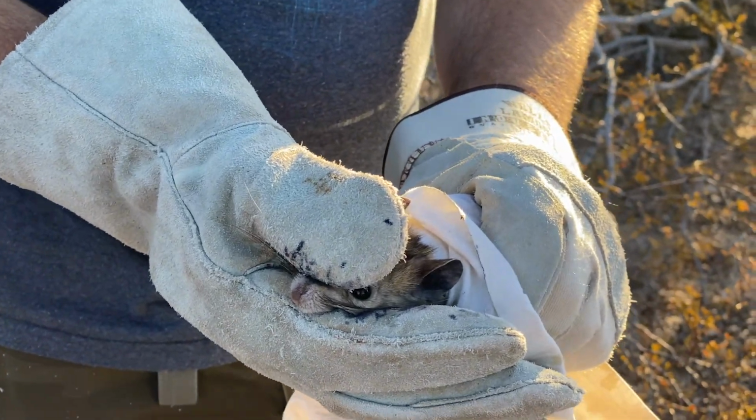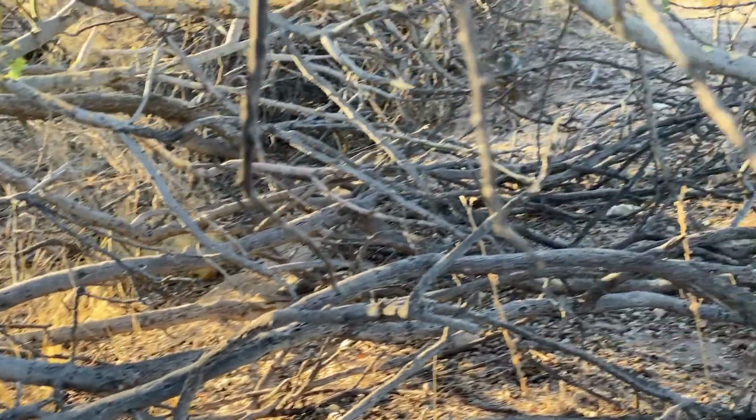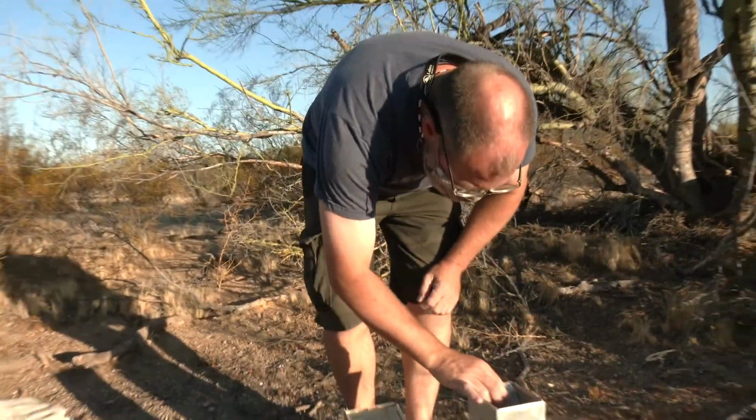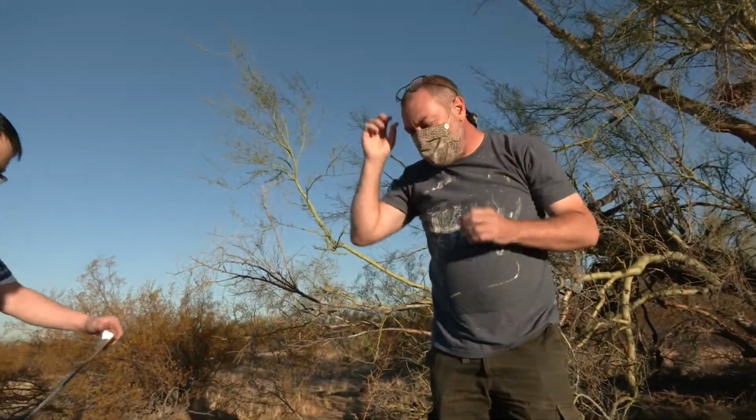Yep, that's the same one. Same animal we got. Oh, and that one's got a short tail too. Yeah, one neotoma, two neotoma.